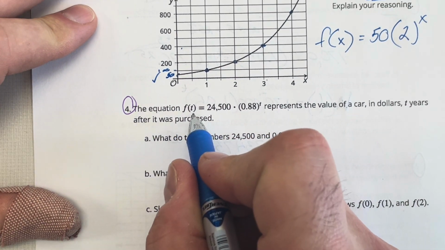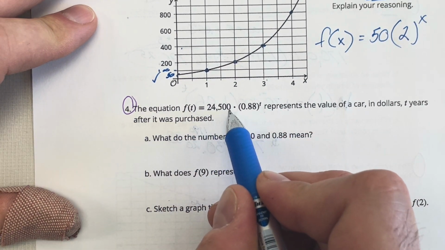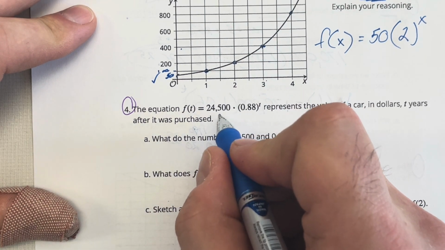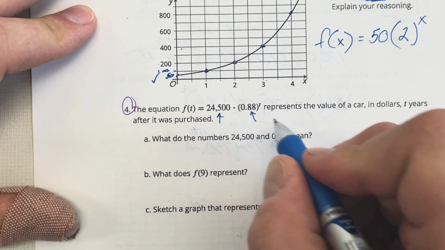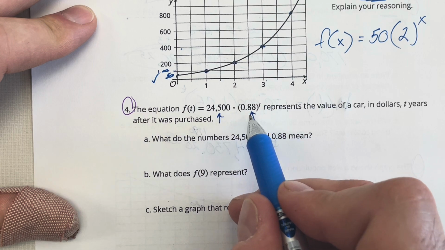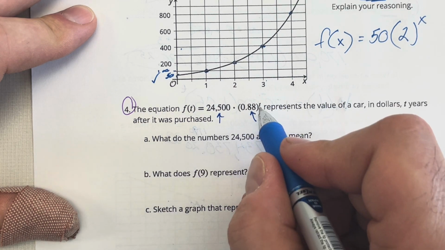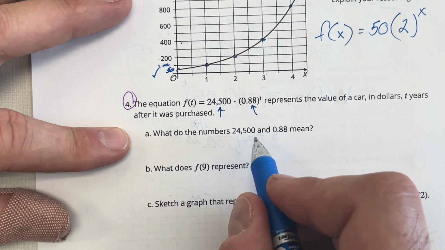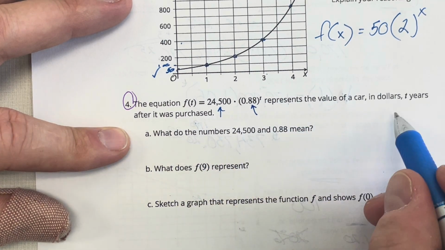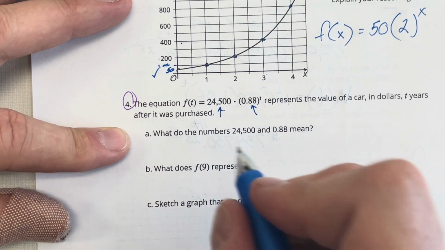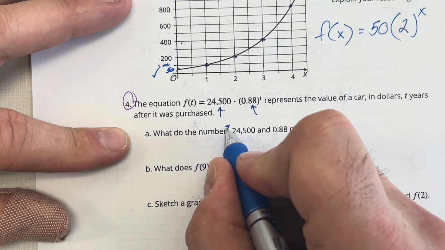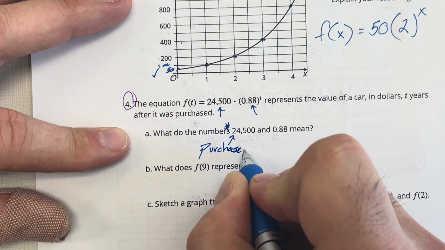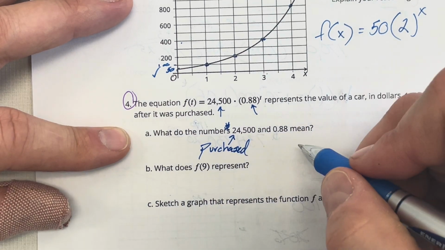The equation f of t represents the value of a car. Right there, that's the value of the car. This means that it's losing value over time after t years, where t is years. What do the numbers 24,500 mean? Does it tell us the year? This is the value, how many dollars it was when it was purchased. That's the initial value.